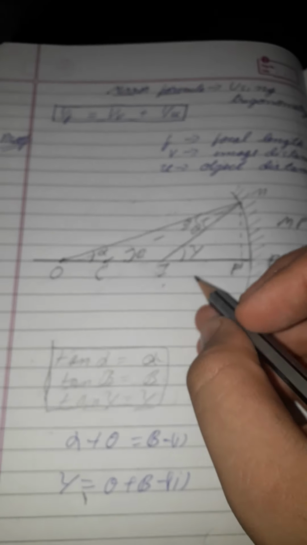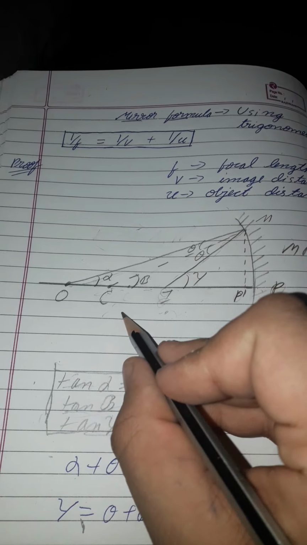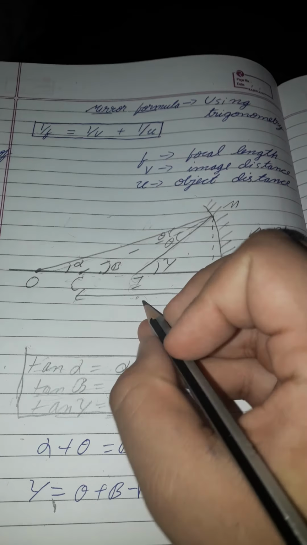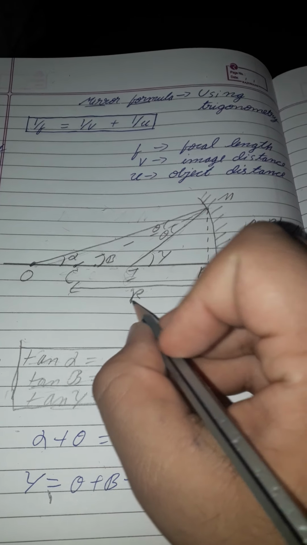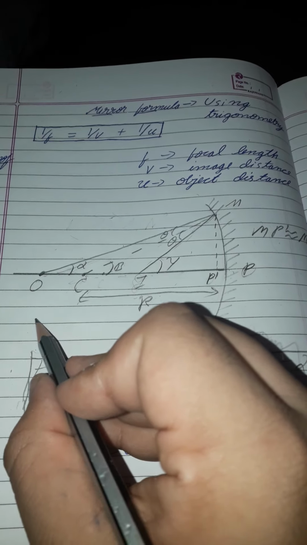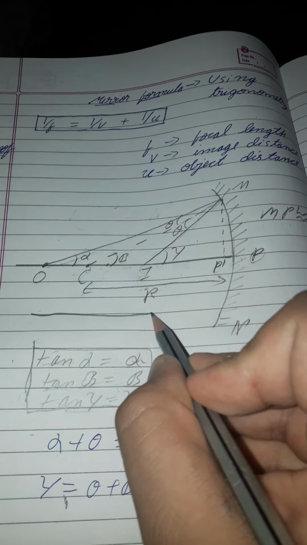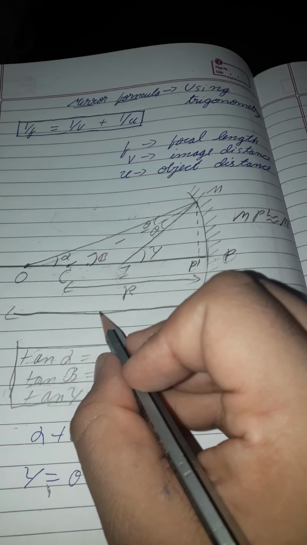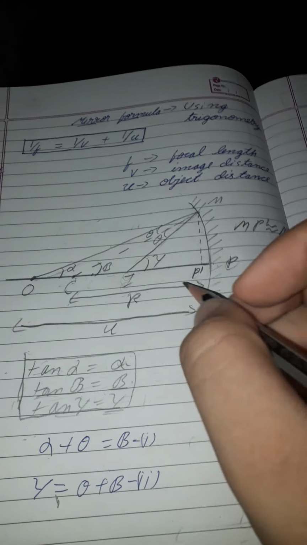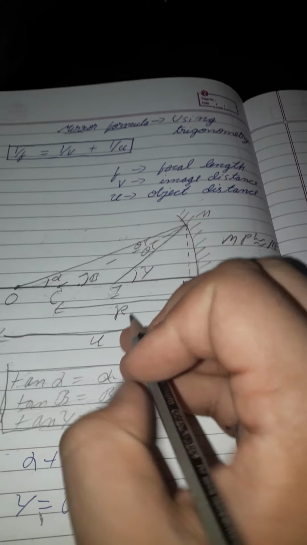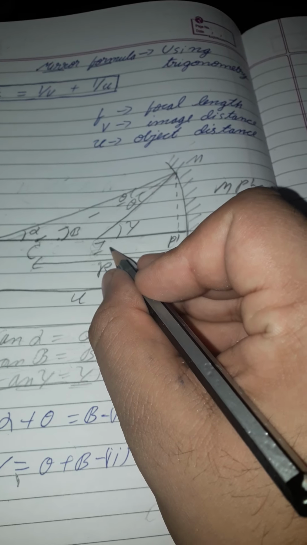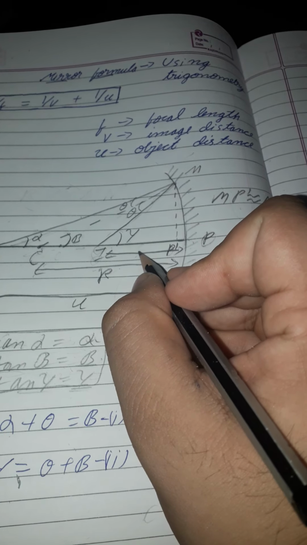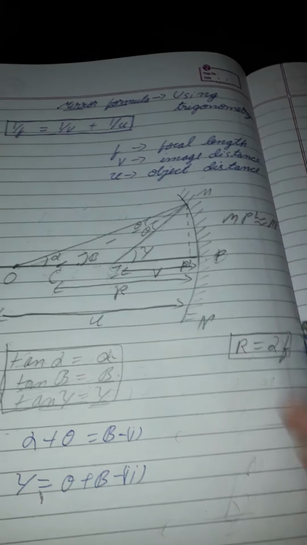Okay, now see this diagram. This is the radius of curvature, right? From here to here, radius of curvature. Let's name it as R. This is the object distance, right? From here to here. Let's name it as U. That's what we have considered here. And this one is the image distance from here to here. Let's name it as V. That only we have considered, right?